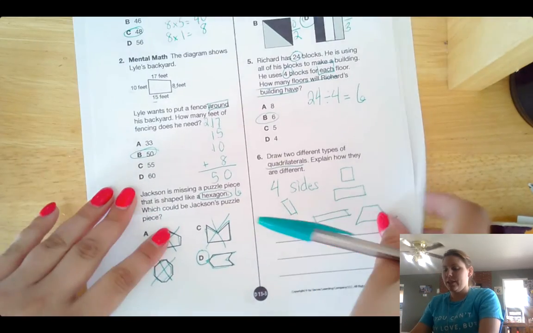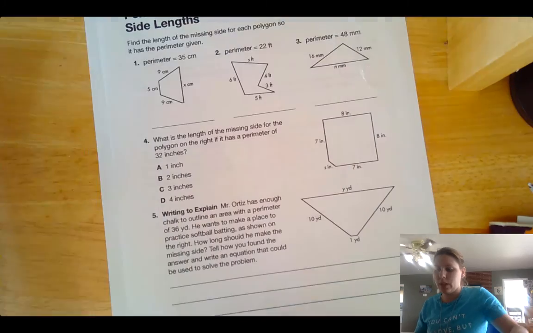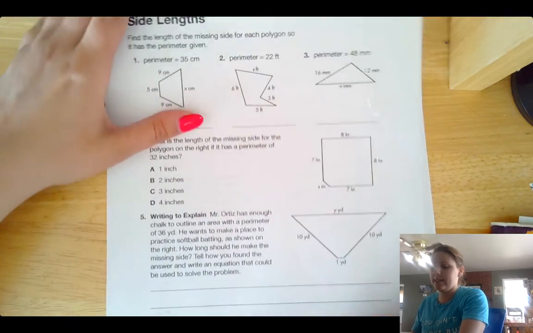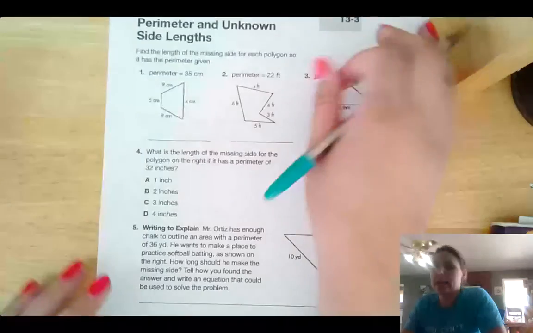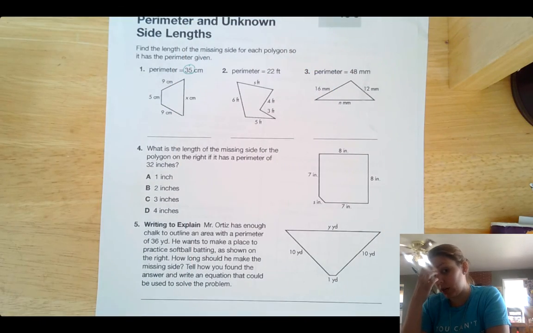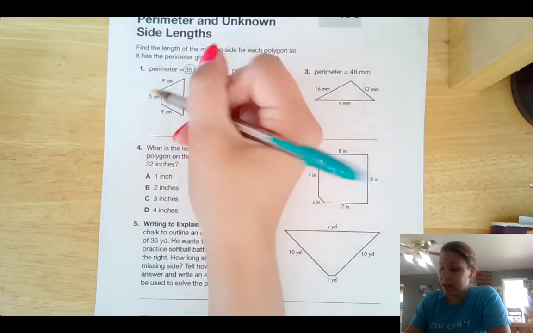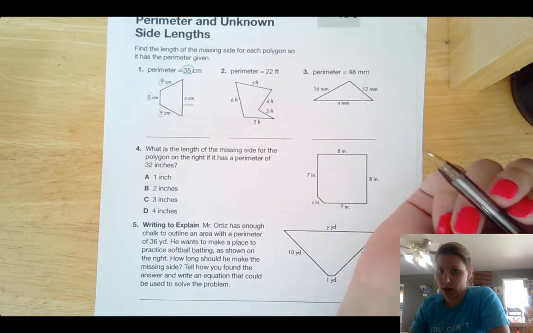All right, so that's just a review to go over some of the things we've learned this year. Now we're going to move on to our practice. This is where we learn about our lesson of the day. We're using perimeter and unknown side lengths. So it gives us a total, if you remember from before we switched to online learning, and it gives us these other side lengths, and we need to find the missing one.